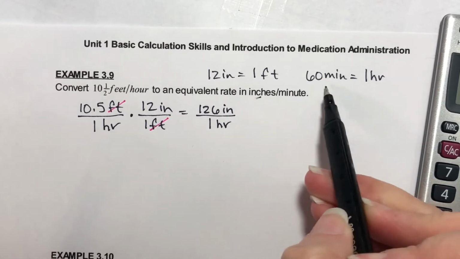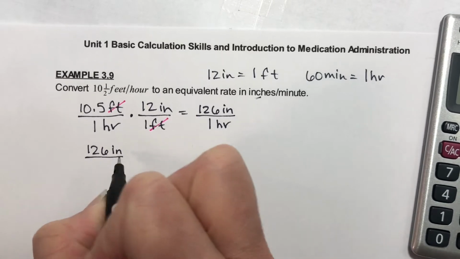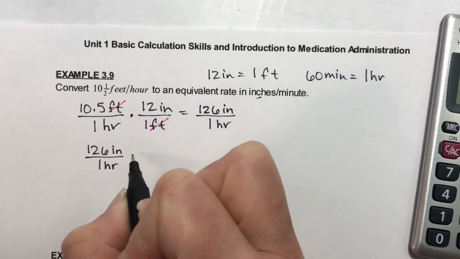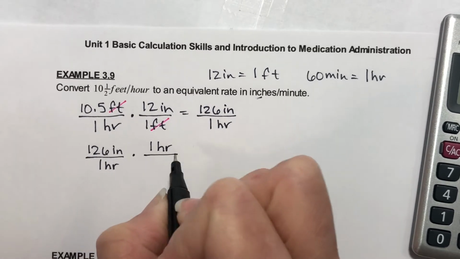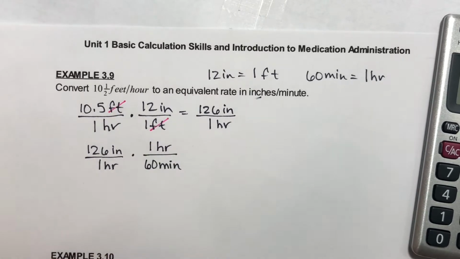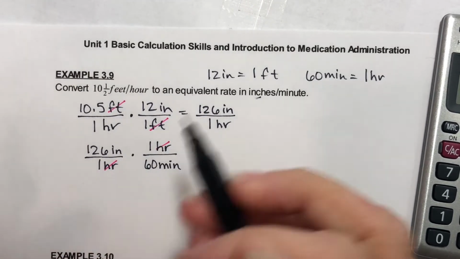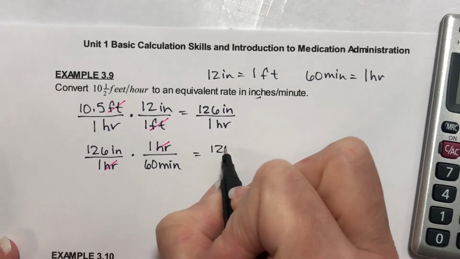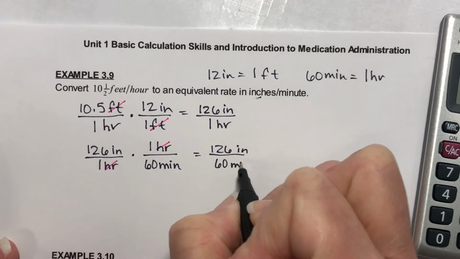Now I need to go to minutes. So I'm going to take 126 inches per 1 hour. And I'm trying to get rid of hours. So I'm going to put 1 hour up here and then put 60 minutes in the bottom. The hours cancel out. And so what I end up with is 126 inches over 60 minutes.